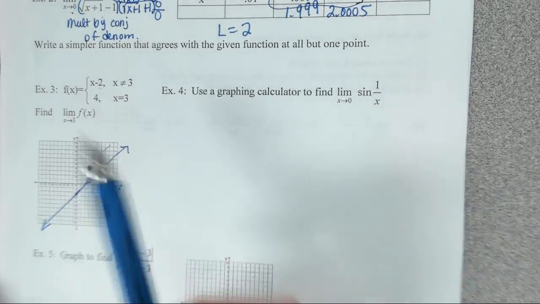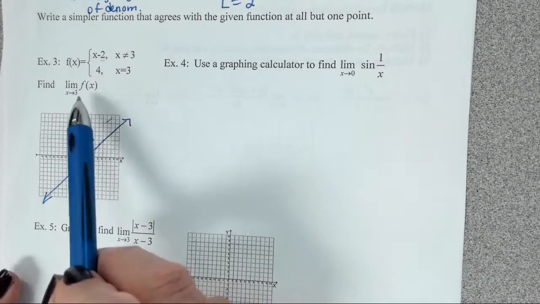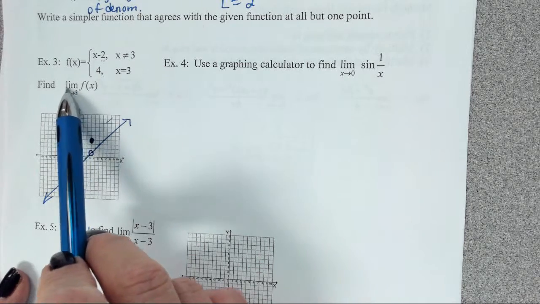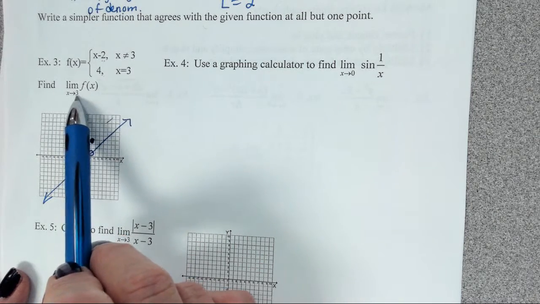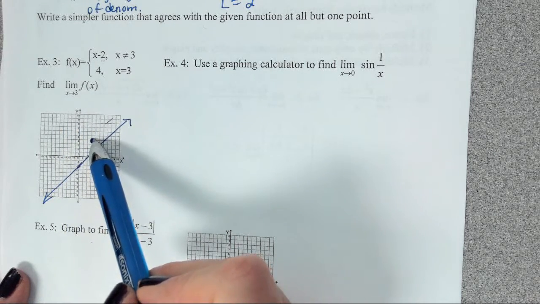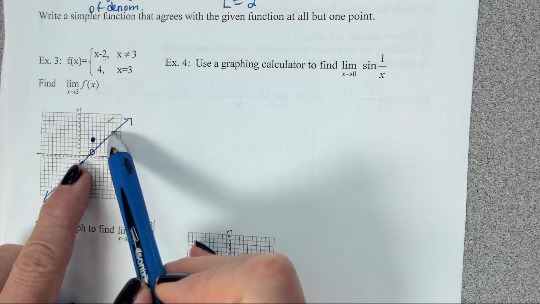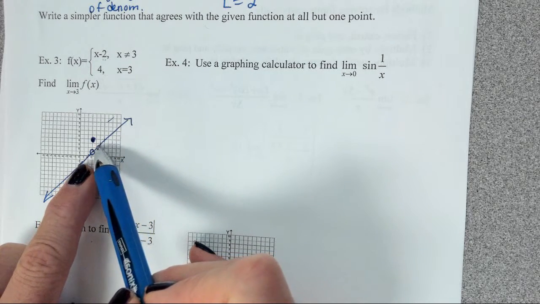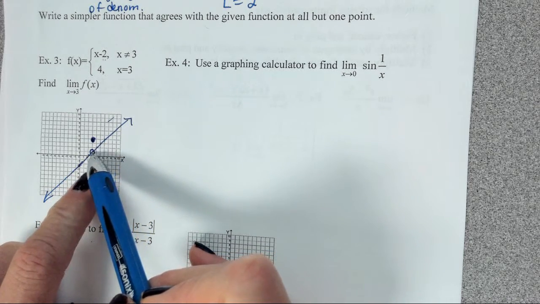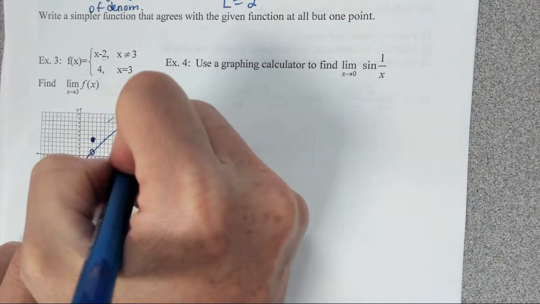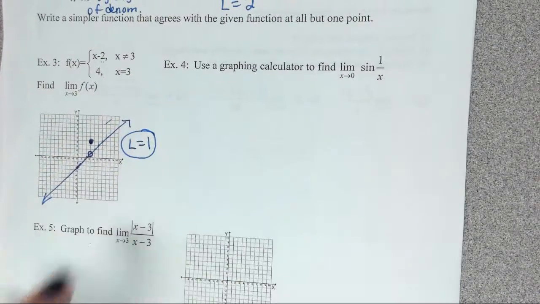So now using this to find the limit. See, most people would say the answer to this, the limit of f of x as x approaches 3, they would say the answer is 4 because of that dot. But that's not what a limit is. A limit means as we approach 3, from both the left and the right, what is the y value that we're approaching? What's the y value right here that we're approaching? 1 is correct. So this limit is 1.